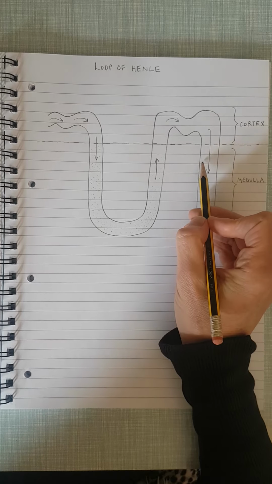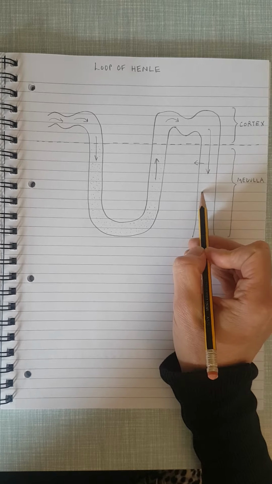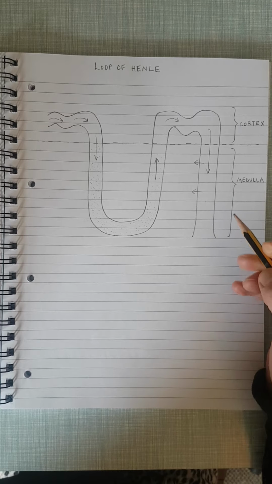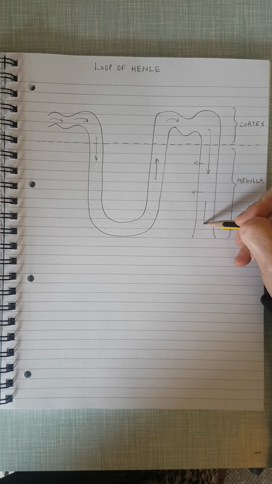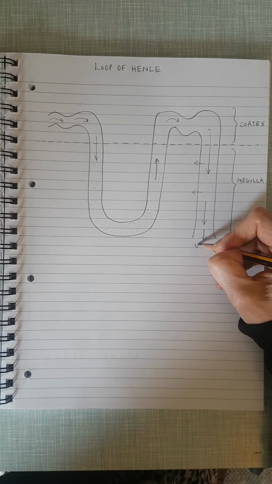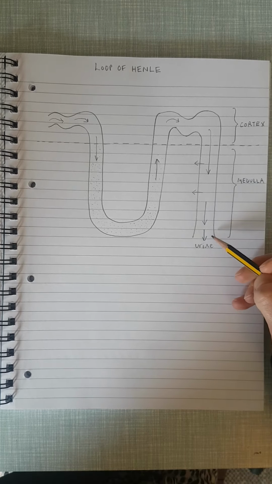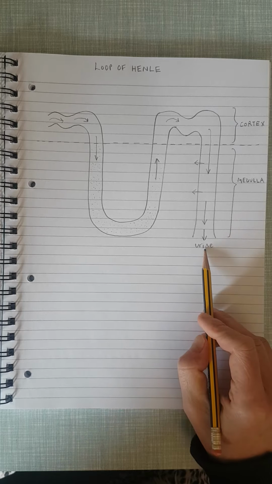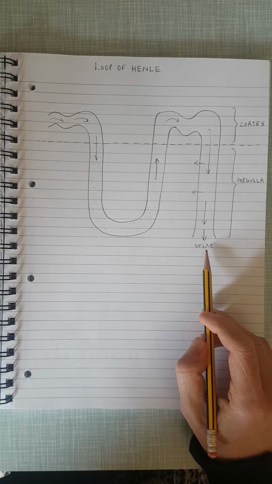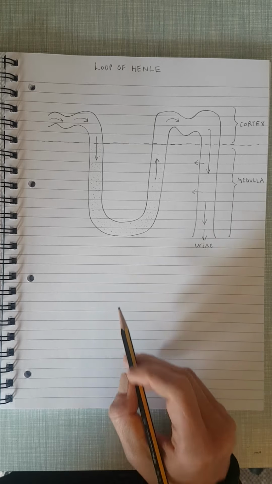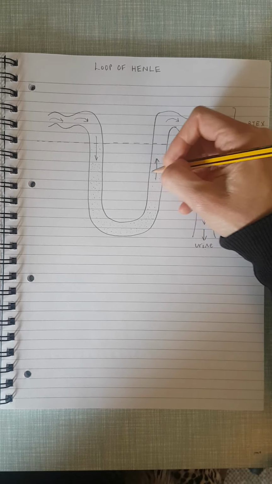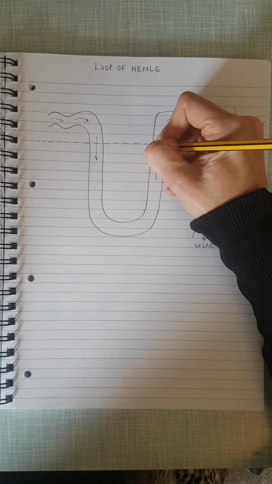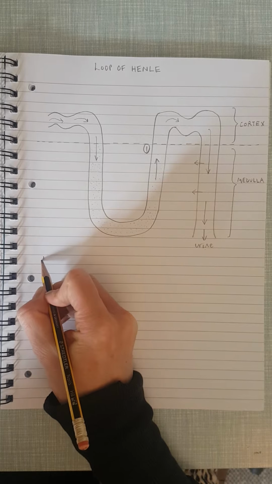And this is where water is reabsorbed across the wall of the collecting duct, to make sure that as little water as possible is lost when you produce urine. So what's going to leave the nephron and eventually leave the kidney and be stored in the bladder is urine. Okay, so it kind of happens in stages. Stage one, we'll talk about what happens here first of all. So stage one is happening at the ascending limb.